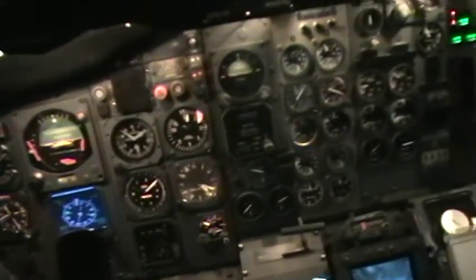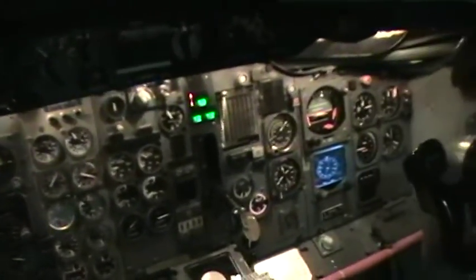I can't physically move them up. But engage our generators, now I'm not locked out. I can place these to on, which as you can see, actually kicked on. The autopilot is trying to fly the airplane even though we're on the ground. Don't move the throttles, that'll affect it. I'll disengage the autopilot.